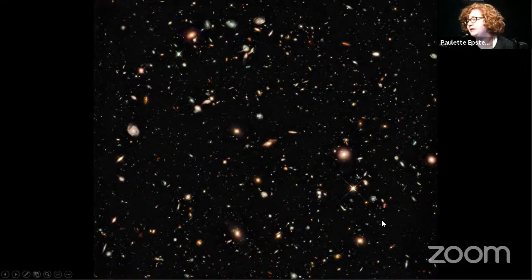So all of the things that we see in this image that don't have spikes coming off of them, so if you watched my Hubble Space Telescope program, you know that the ones with spikes coming off of them are stars. But everything else in this image are galaxies. So that's not, and that's not. And I think there's one more right there. Everything else in this image are galaxies.